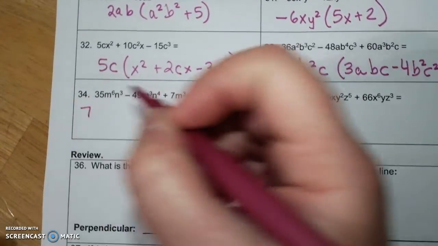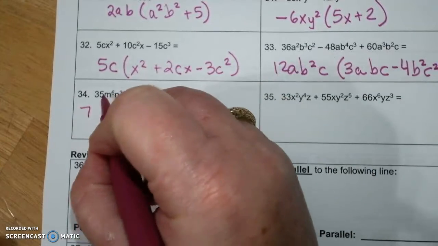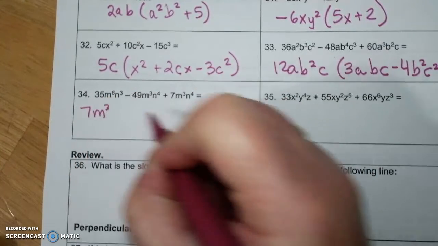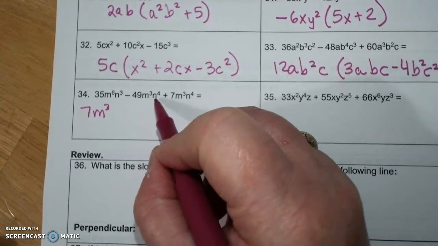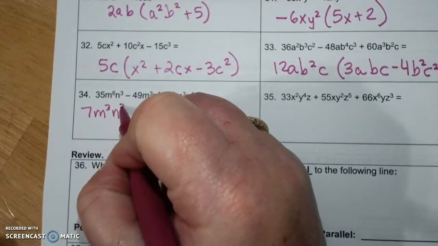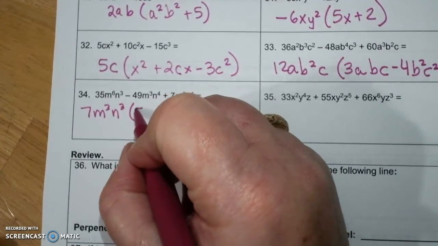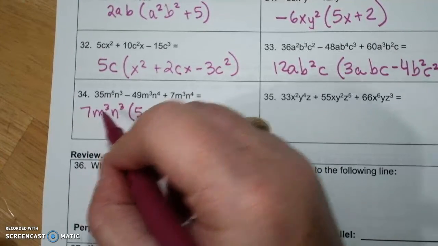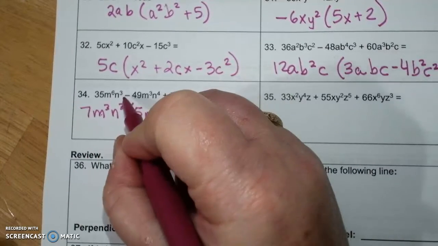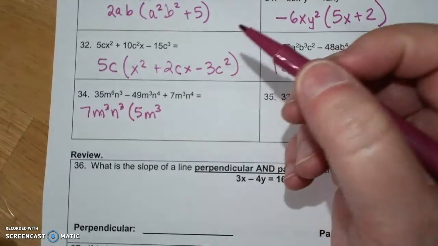Taking out a 7, 3, 3, 6, so I can take out 3. 4, 4, 3, I can take out n to the third. 35 divided by 7 is 5. 6m's, 3m's, 3m's. 3 n's, 3 n's.